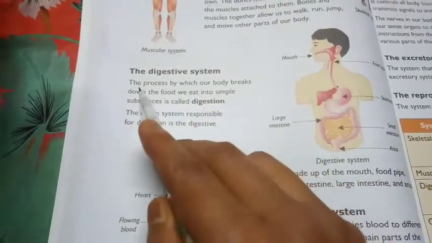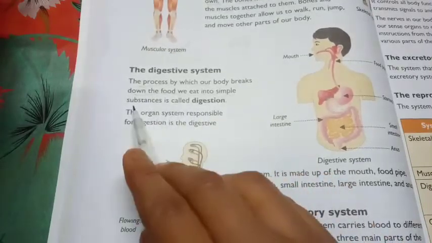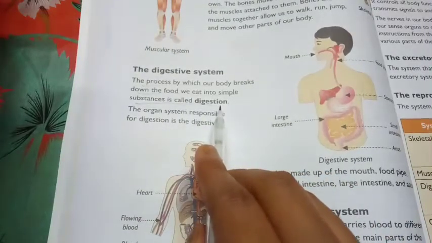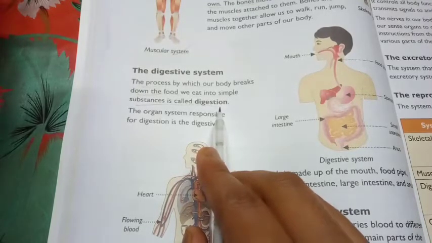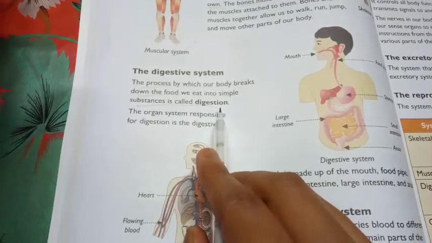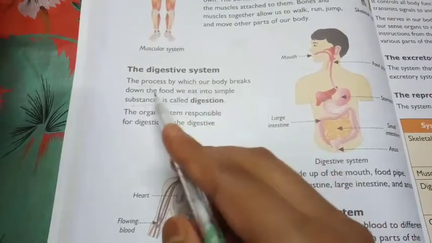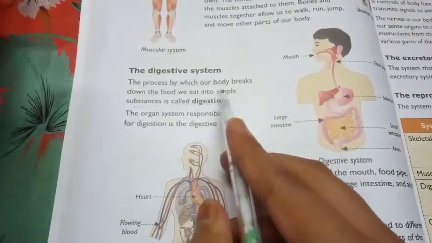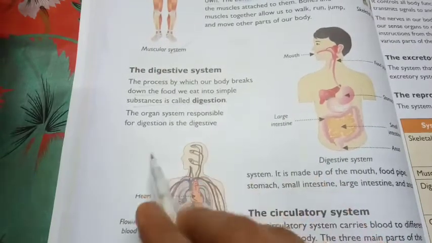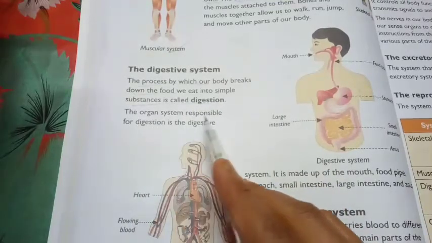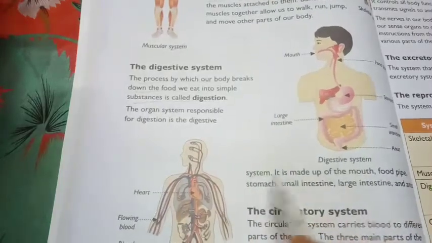The process by which our body breaks down the food we eat into simple substances is called digestion. So you may have a question, that is, define digestion. In that case you have to write down that the process by which our body breaks down the food we eat into simple substances is called digestion. The organ system responsible for the digestion is the digestive system.